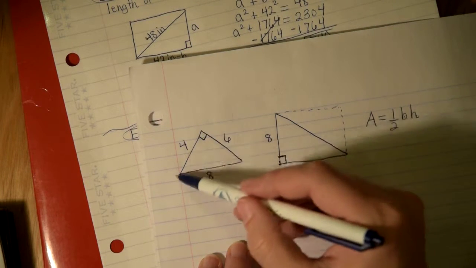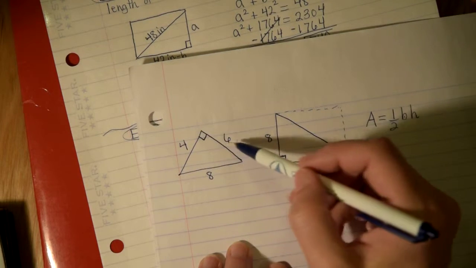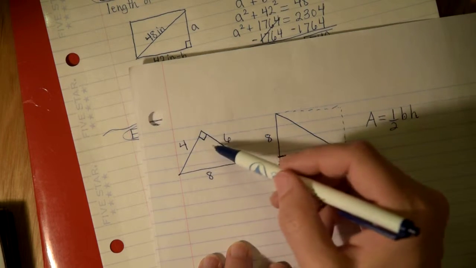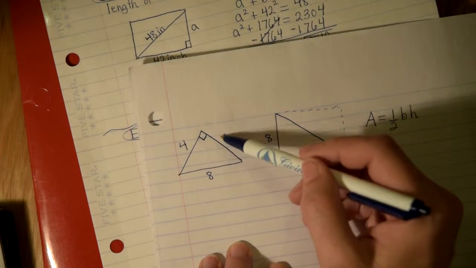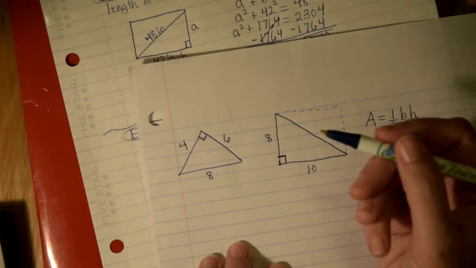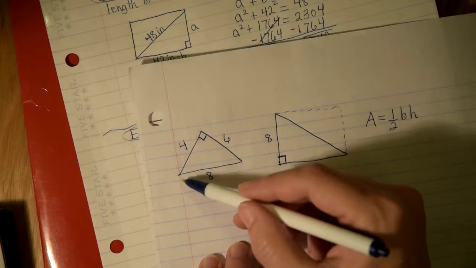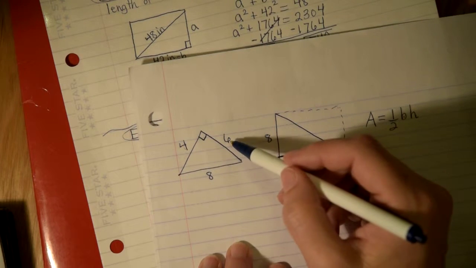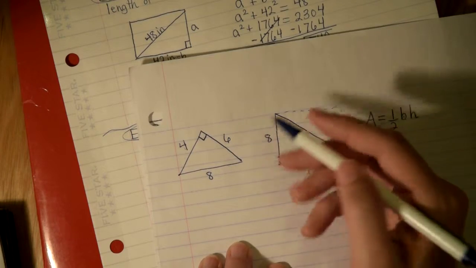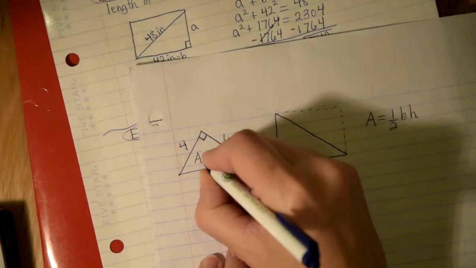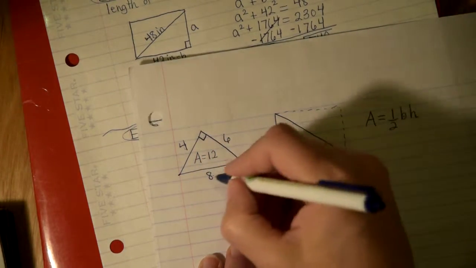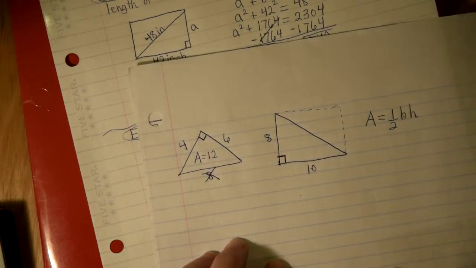I'm looking for the two sides that make the right angle. That's going to be the base and the height. So I'm just going to multiply them together. 4 times 6 is 24. That would be a rectangle. And then cut that 24 in half, and that's 12. So the area would be 12.